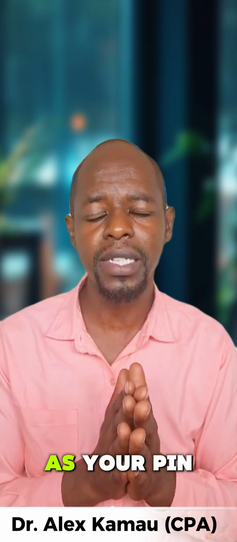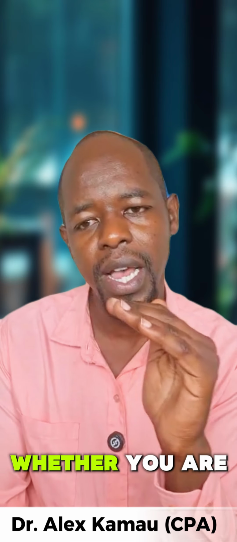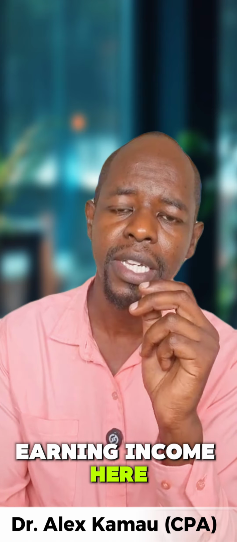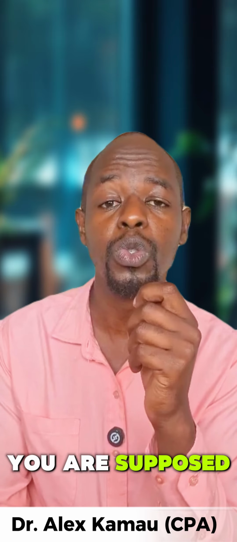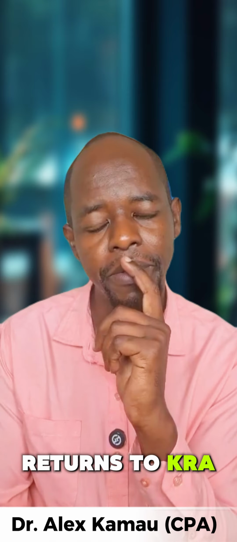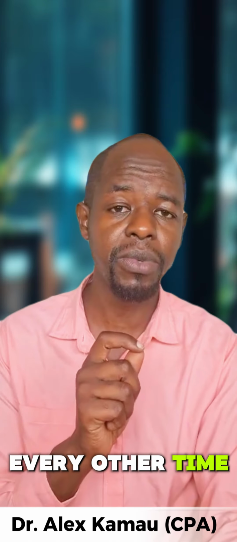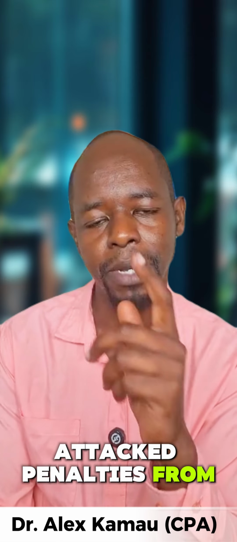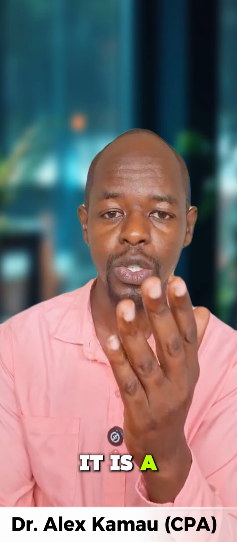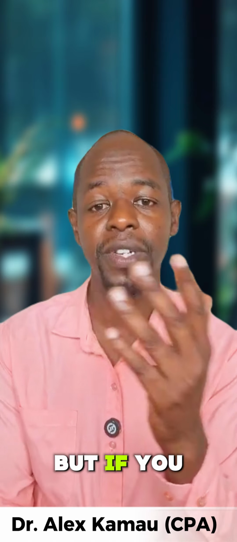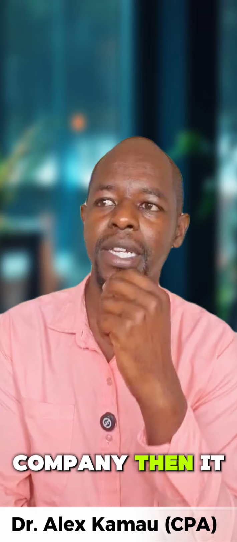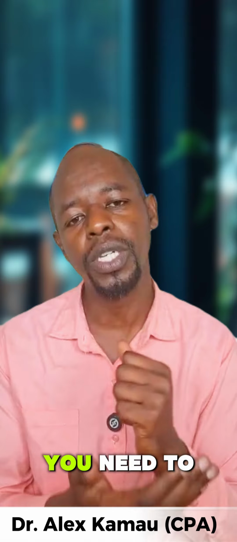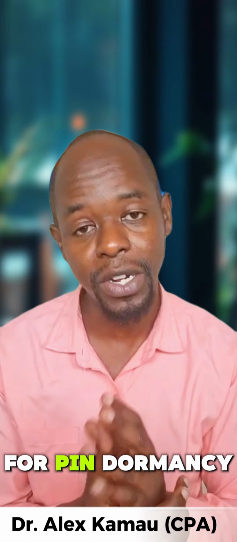Because as long as your PIN is active, whether you are in Kenya or diaspora, whether you are earning income here in Kenya or not, you are supposed to file nil returns to KRA. And of course, every other time you don't file returns, including nil, you attract penalties from KRA. It is 2,000 per year. But if you operate as a company, then it is 20,000 per year. That is the penalty. So what you need to do is apply for PIN dormancy.